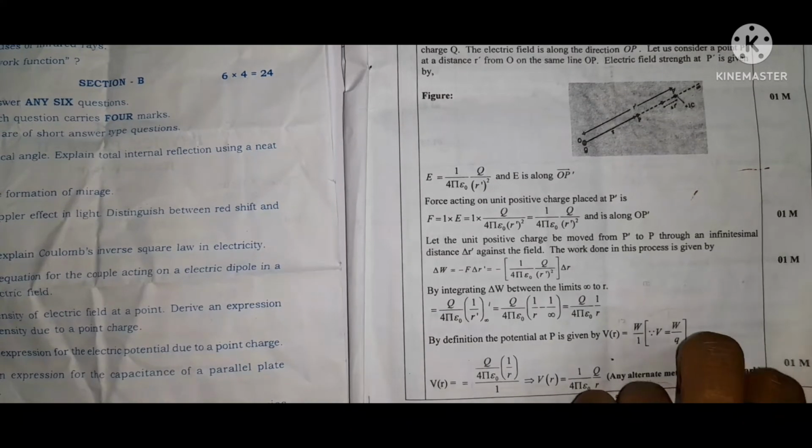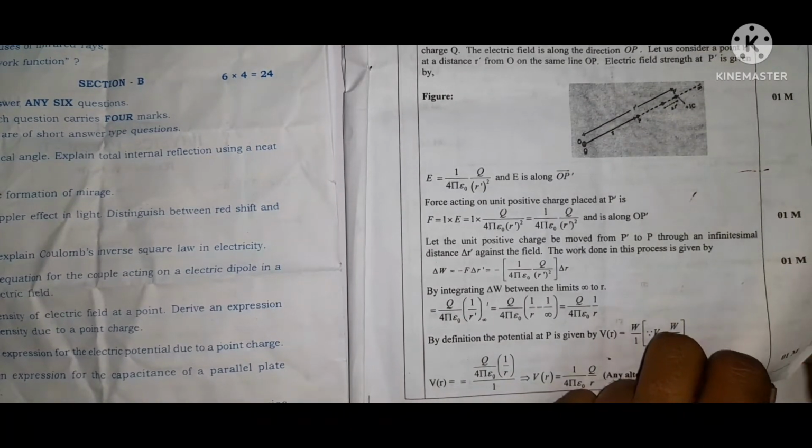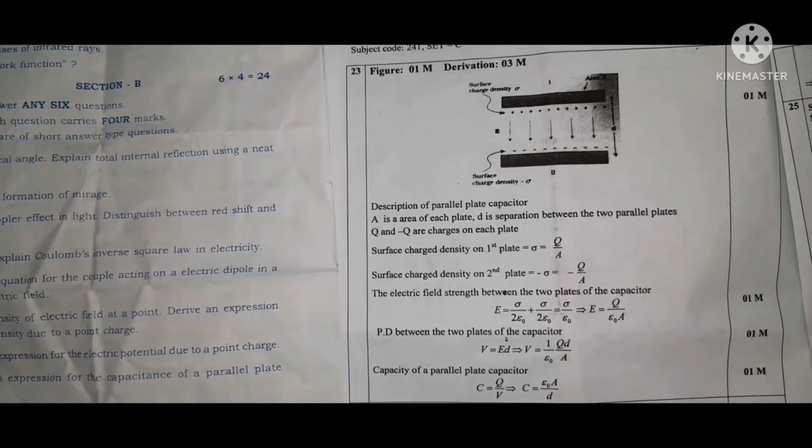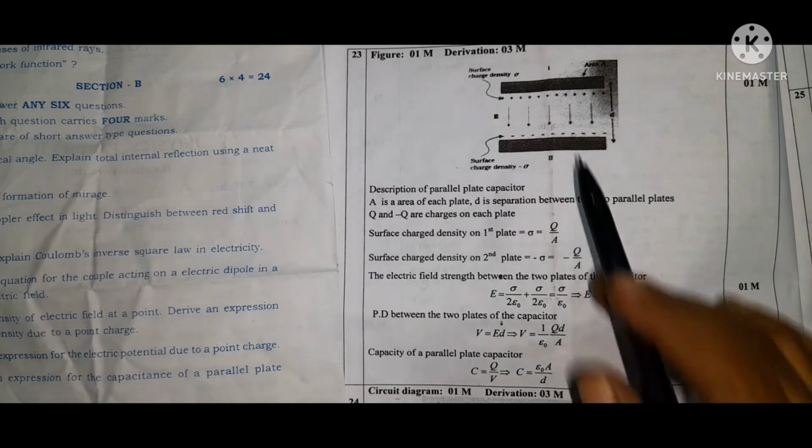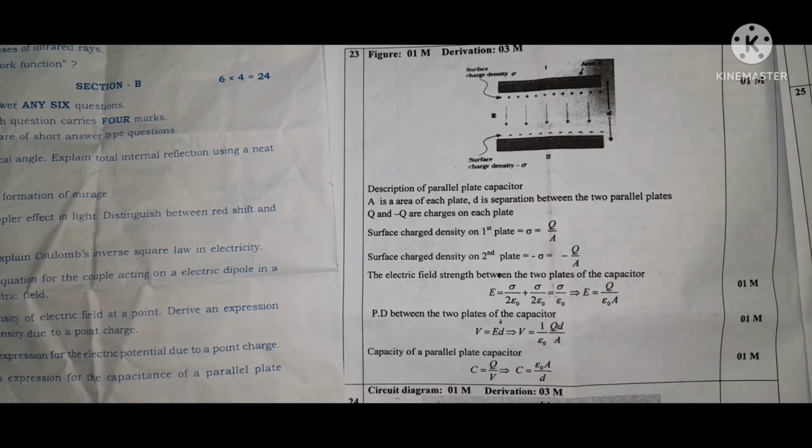Okay. Next, question number 23. Derive an expression for the capacitance of the parallel plate capacitor. Simple. Figure 1 mark, derivation will be given. C is equal to epsilon naught A by d. Better to write the epsilon naught value also: 8.854 into 10 power minus 12 farad per meter.